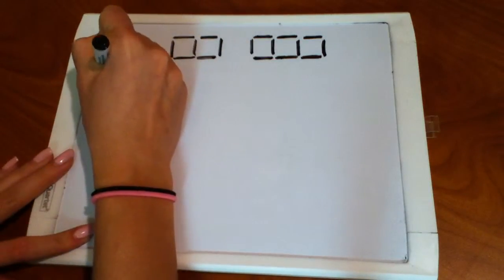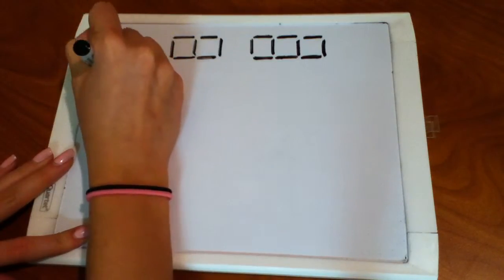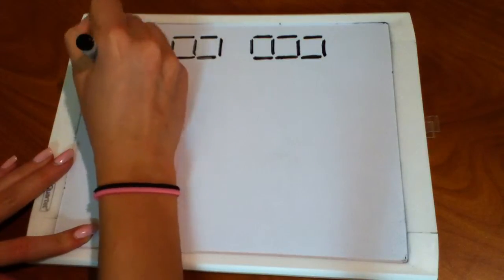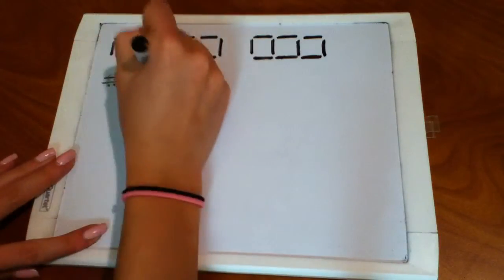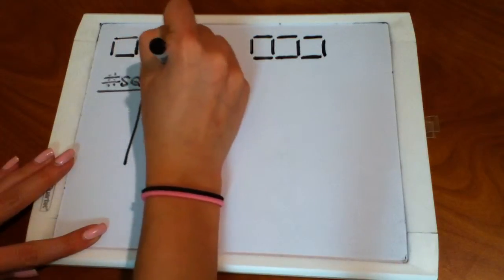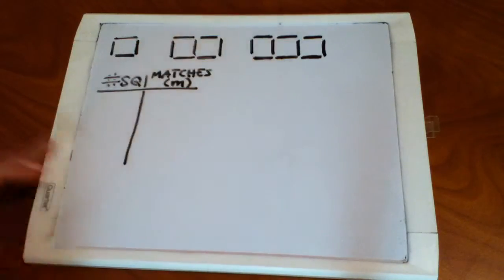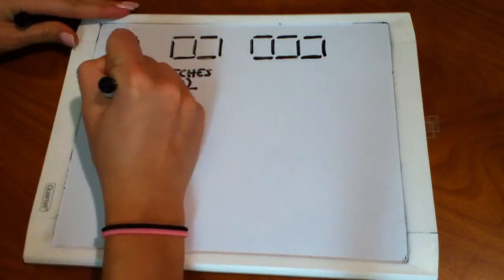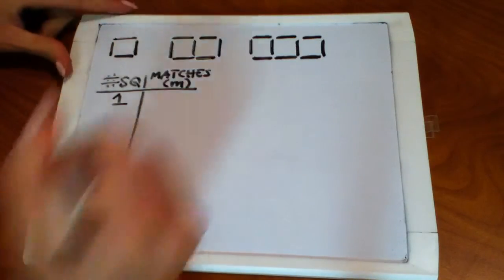So on one side of the chart, we're going to identify the number of squares, to matches, or M. So when we have 1 square, we have 1, 2, 3, 4 matches.